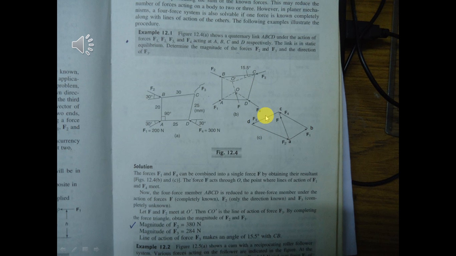Then convert it into a suitable scale. Remember, we assumed 2 centimeters is equal to 50 newtons. So when you measure this line, you will be able to find out the magnitude of F3, and if you measure this line, you will be able to determine the magnitude of F2. Thus the sum is solved.